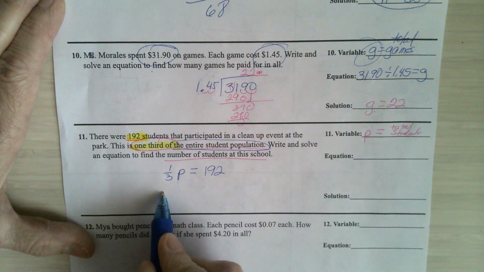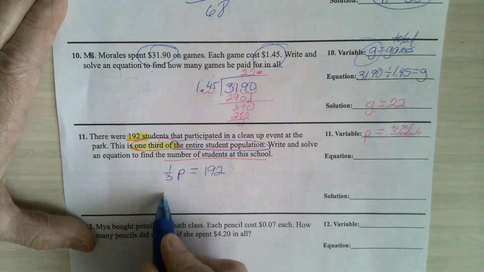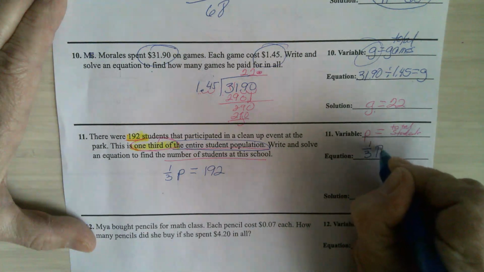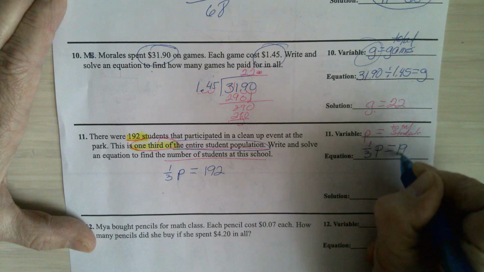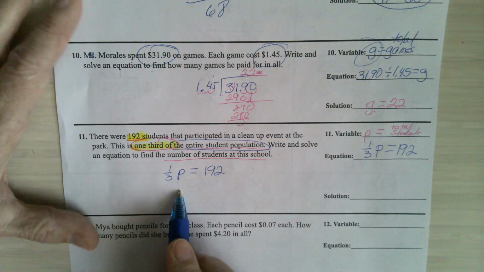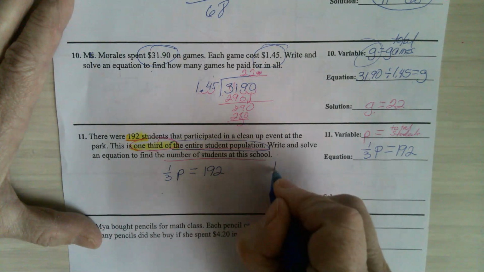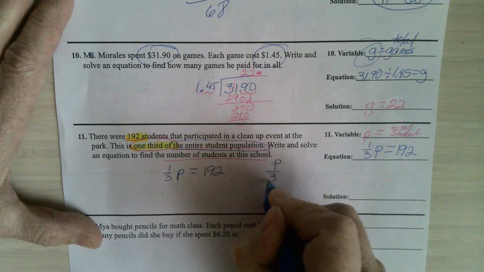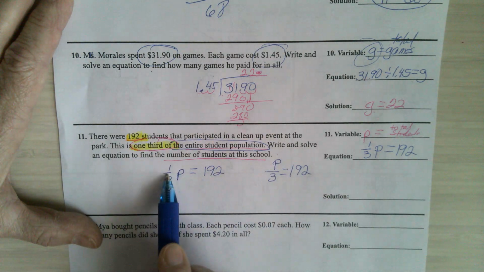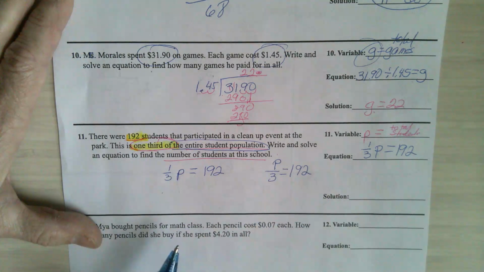I think I've got my equation there. Okay, so I'm going to use the equation 1/3 times P equals 192. Now, another way to write this equation is like this. You could say P divided by 3 equals 192. Both of these say the same thing.